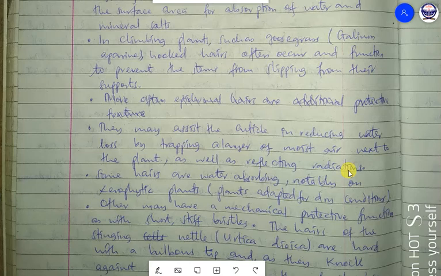Because a high speed of wind tends to pull away the layer of moist air, and thus increases the rate of transpiration. While if we have a slower speed of wind, then the layer of air remains there, and at the end of the day we'll end up with a low rate of transpiration.